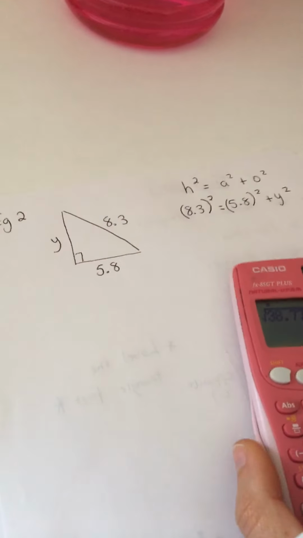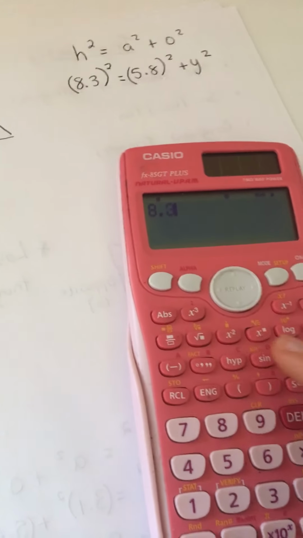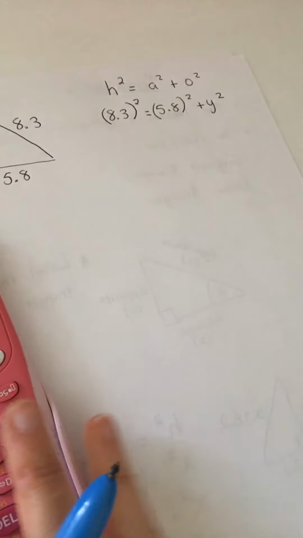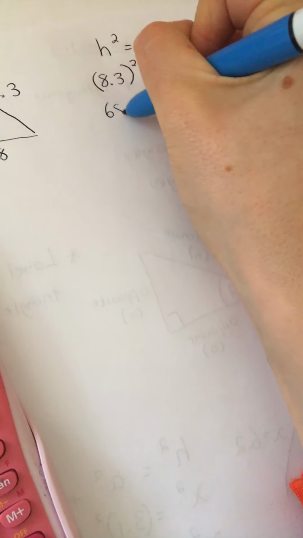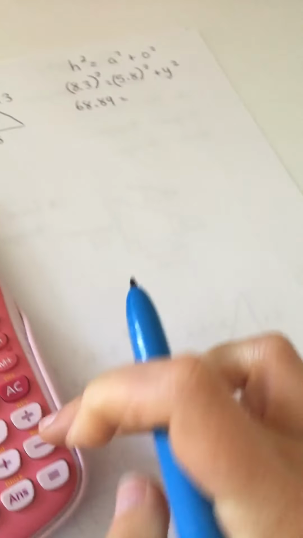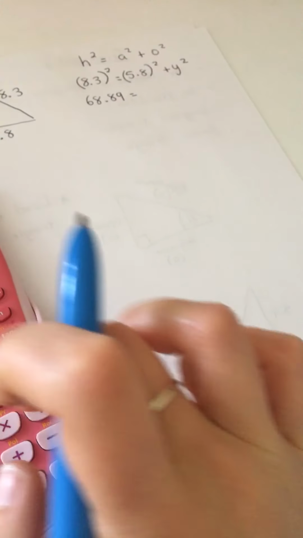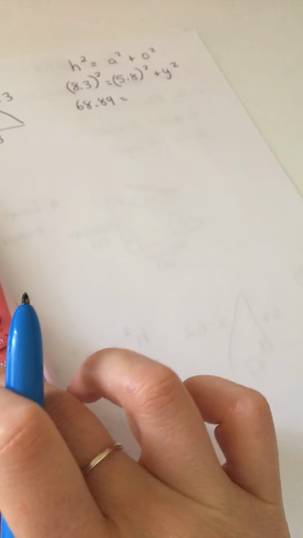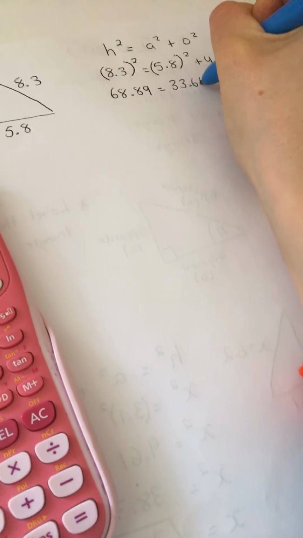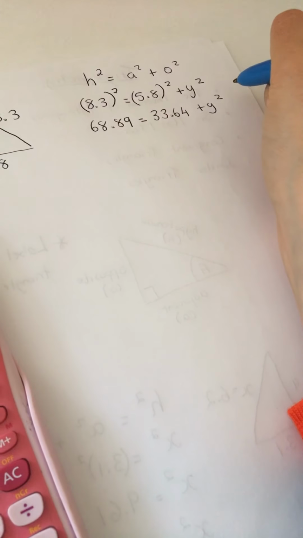Into your calculators, 8.3 squared, 68.89. Into your calculators again, 5.8 squared, S to D equals 33.64, and we don't know y.